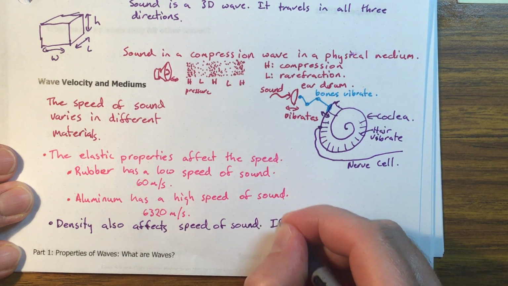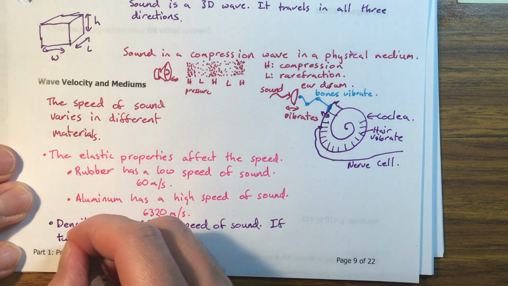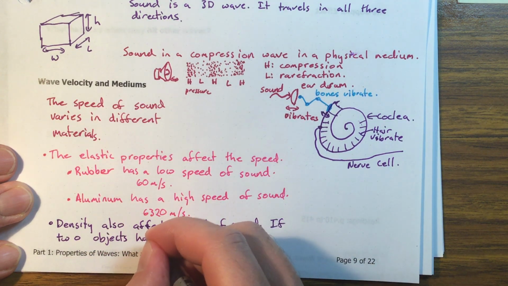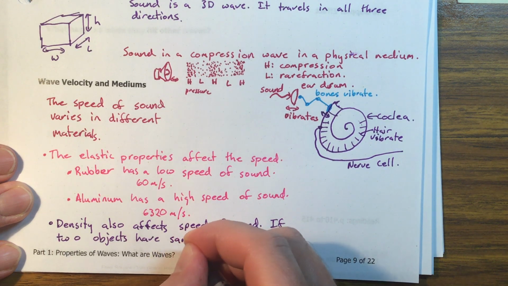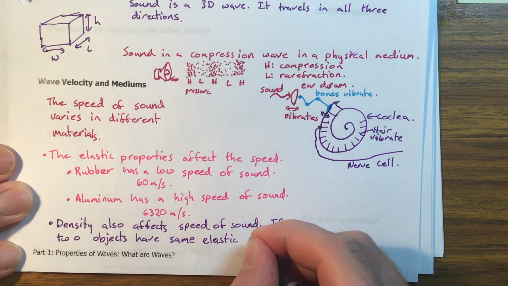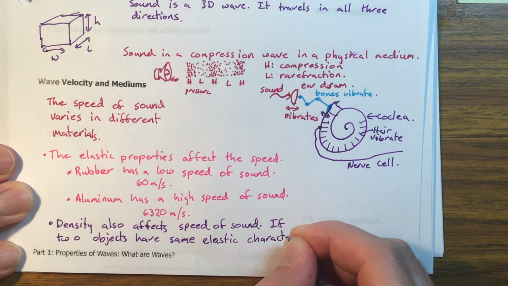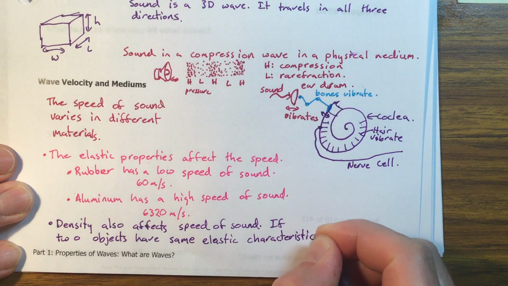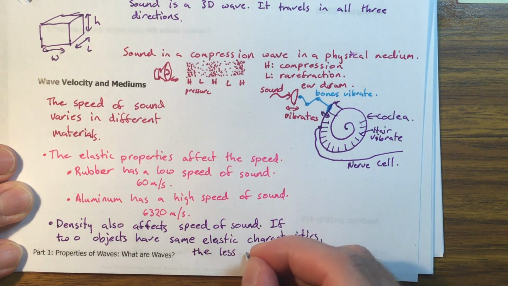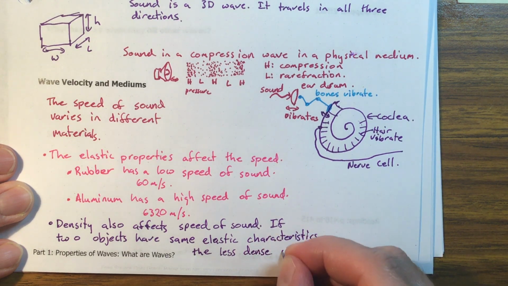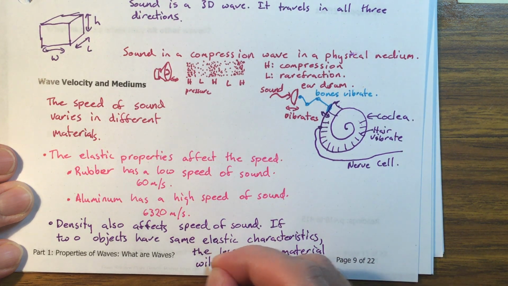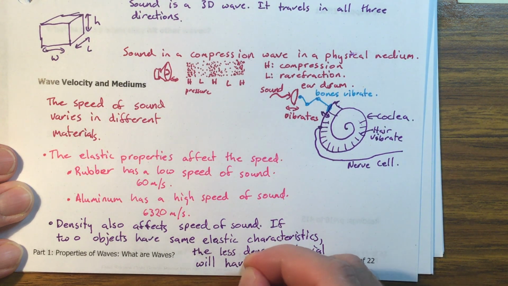So if two objects have the same elastic characteristics, then the less dense material will have a faster speed of sound.